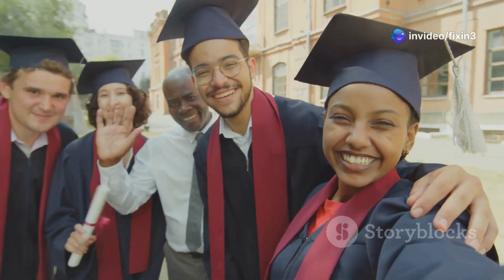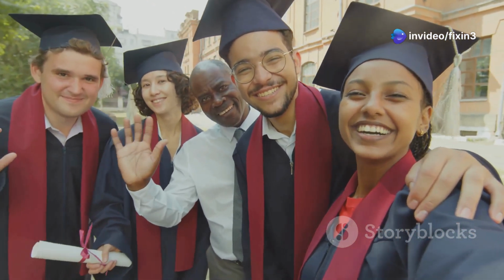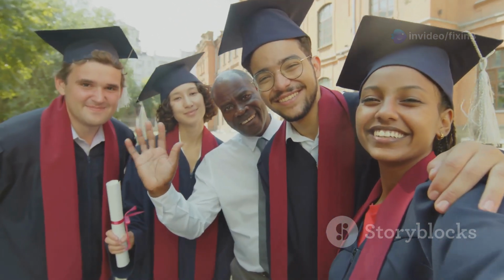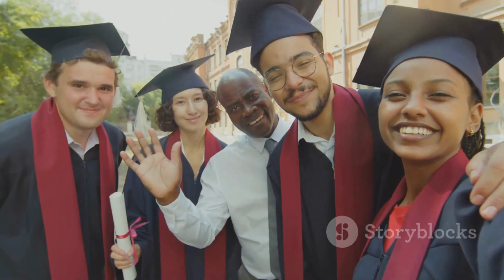Ultimately, the goal is to graduate with a manageable level of debt and a clear plan for repayment. By taking proactive steps now, you can reduce your financial stress and focus on building a successful career. With careful planning and responsible borrowing, you can achieve financial freedom and enjoy the benefits of your education without being weighed down by debt.